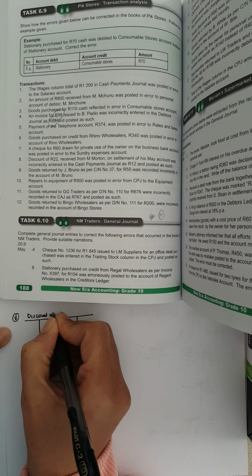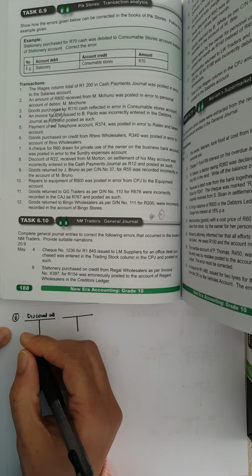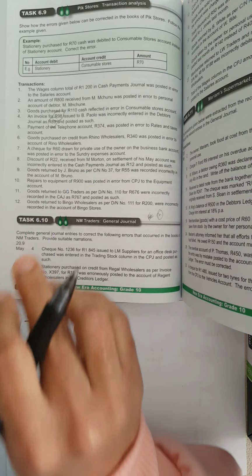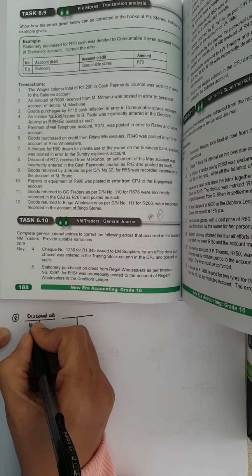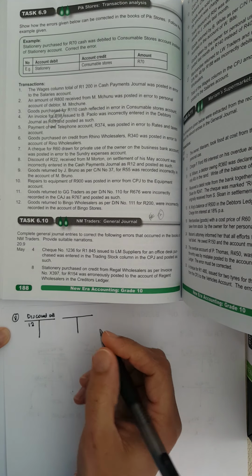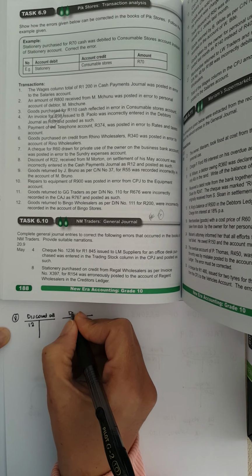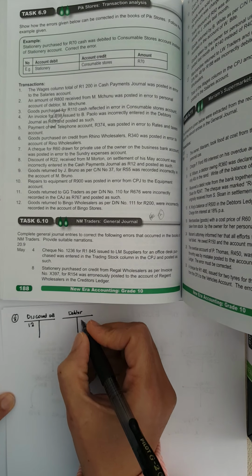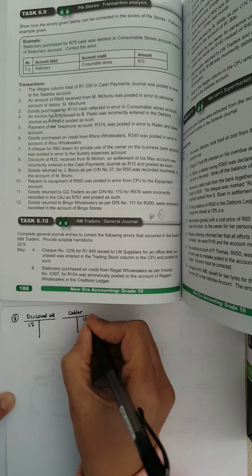We're debiting our discount allowed. And what did we debit it as? Number 8 there was incorrectly entered as 12 Rand. Okay, so discount allowed was entered as 12 Rand. And who did we credit? Right, we must have credited the debtor, okay, with 12 Rand.